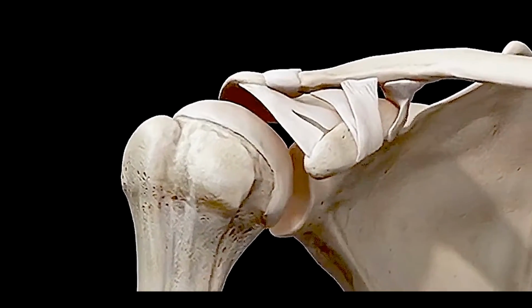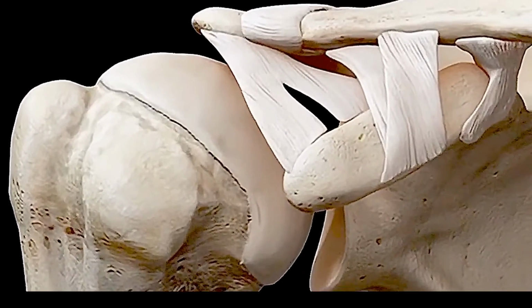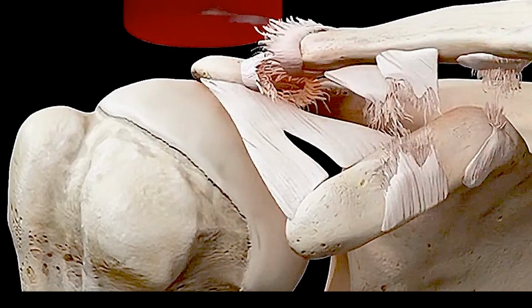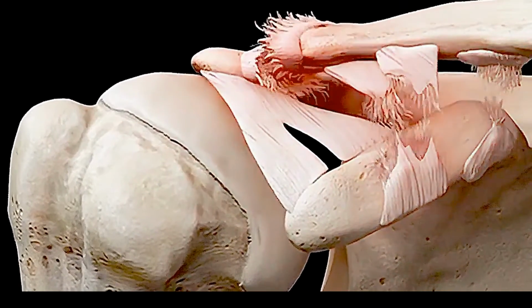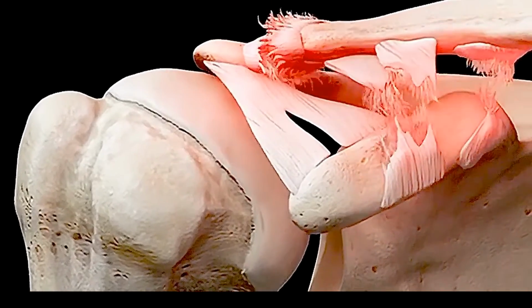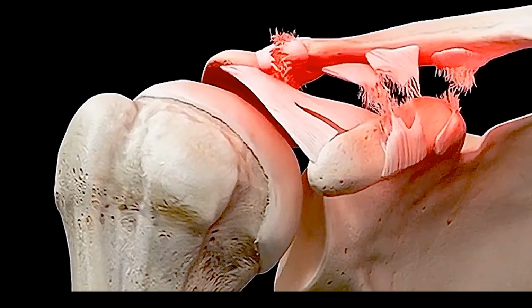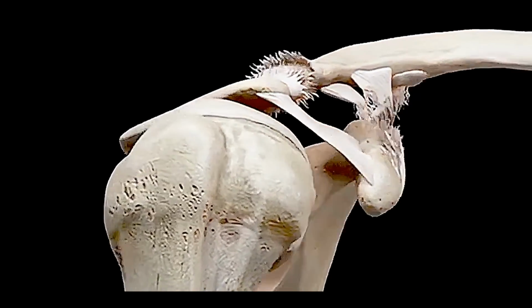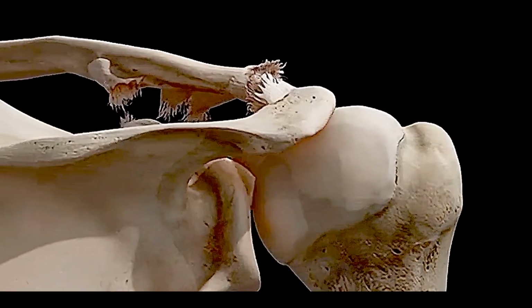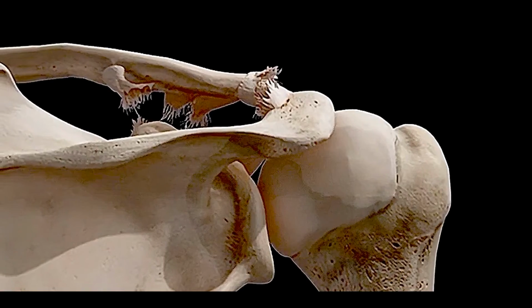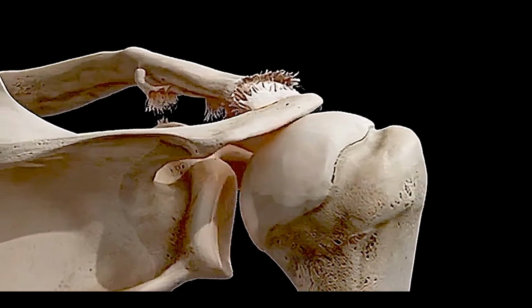The AC joint is a common area for injury. The trauma to the supporting ligaments, which we will discuss in a moment, cause instability and dislocation of the joint. This is commonly known as an AC joint or shoulder separation. The clavicle appears to raise superiorly as the rest of the shoulder sags due to its lack of support.